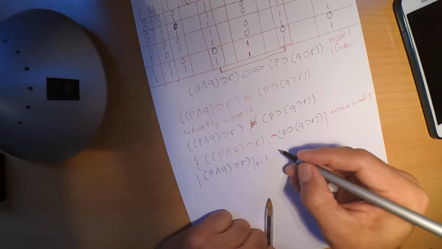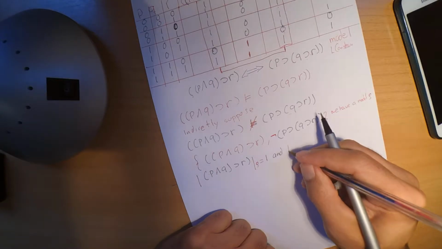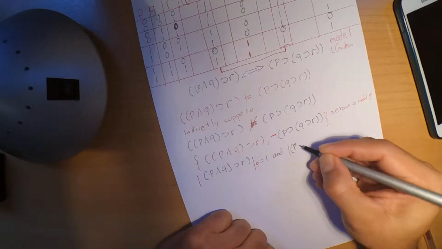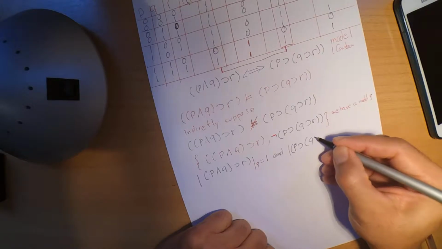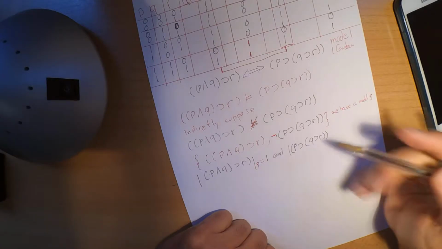By explanation, we can say that the next absolute value of this P implication Q implication R is going to be the absolute value.